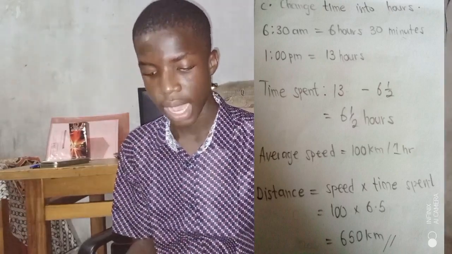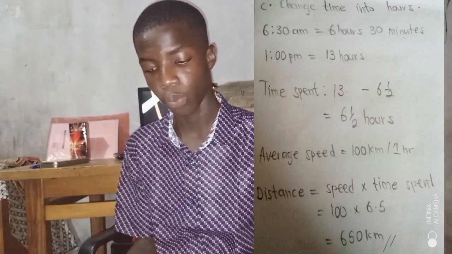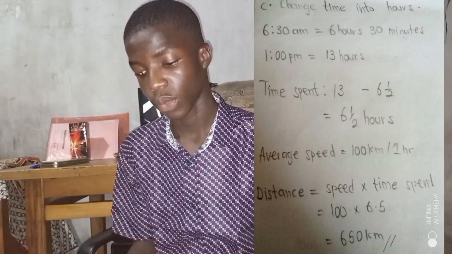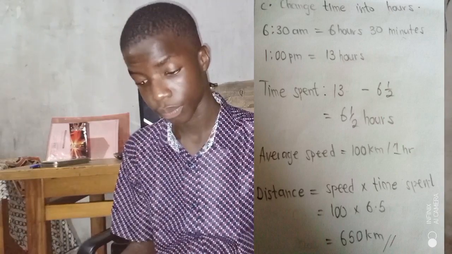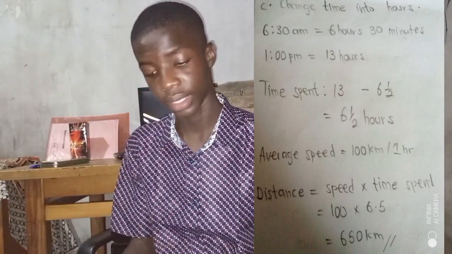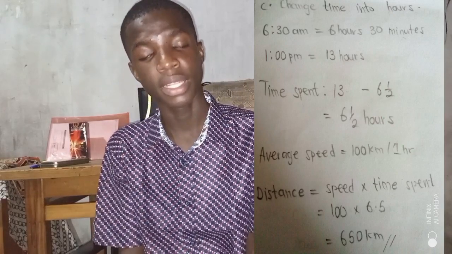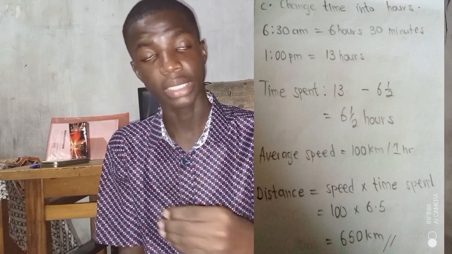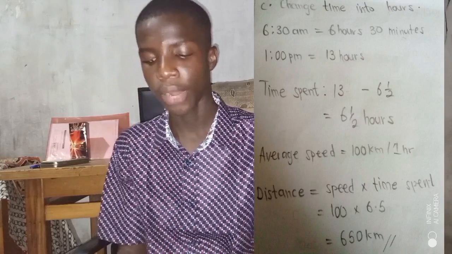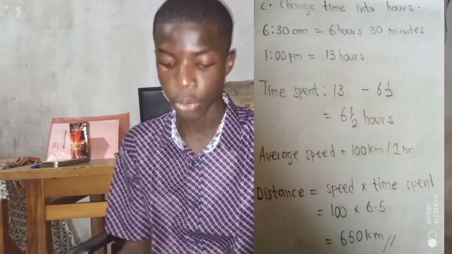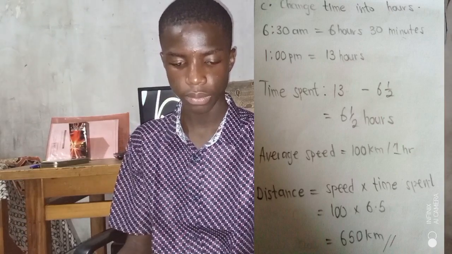So our time spent is 6.5 hours. Average speed is equal to 100 km per hour. So we are supposed to look for the distance. So our distance is equal to the speed times the time spent. Our speed is 100. Now time spent is 6.5 hours. So 100 times 6.5 will give us 650 kilometers for the distance. And moving on to the next question, question number 5.